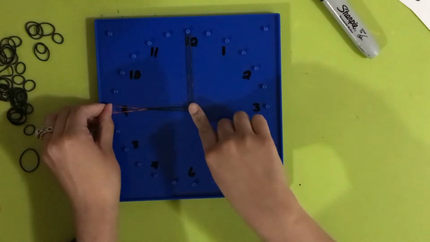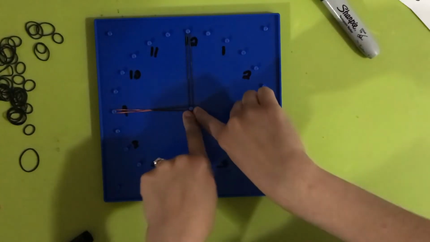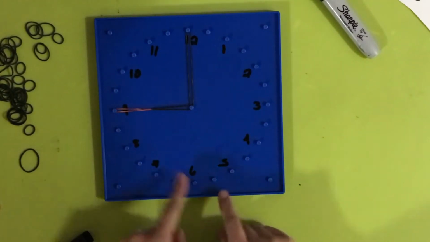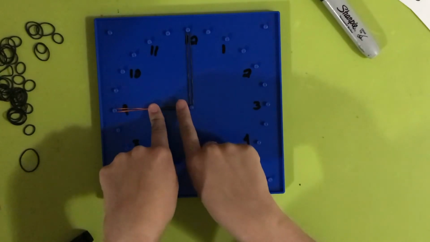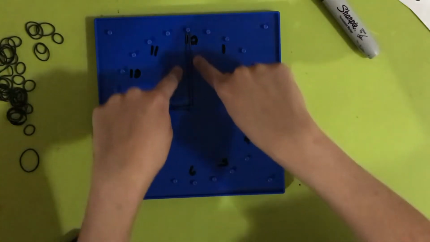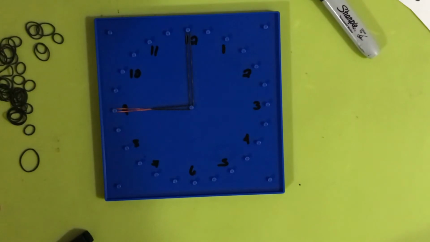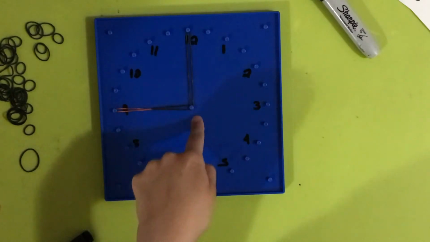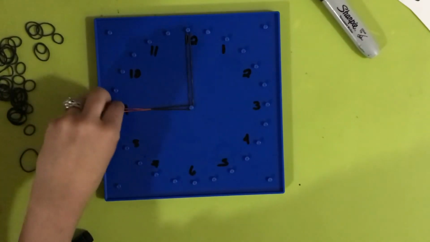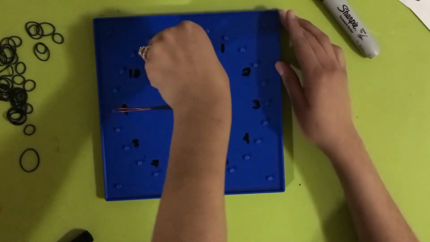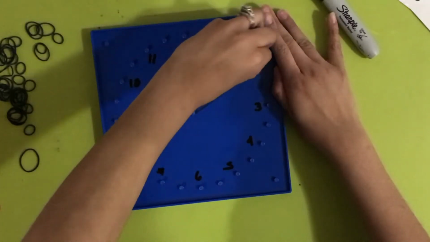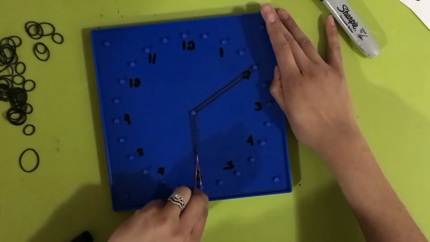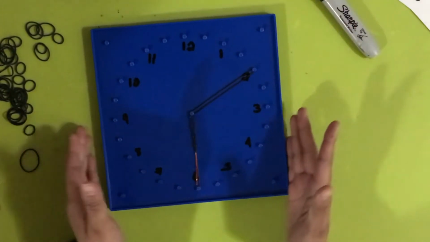So we'll center this, the black end into the center, and then the orange end onto the outer edge, so that we know that here we have our hour hand and here we have our minute hand. What time are we showing? Showing 9 o'clock. We can change this in any direction. Now what time are we showing?